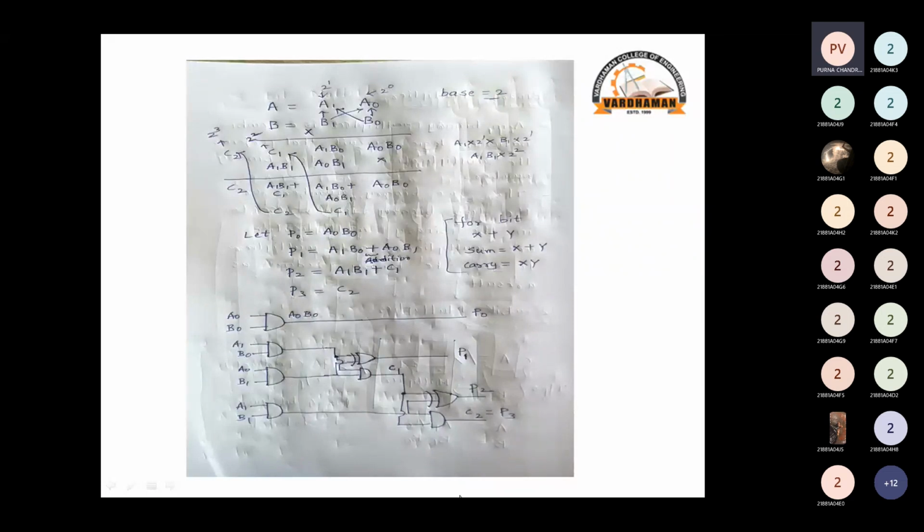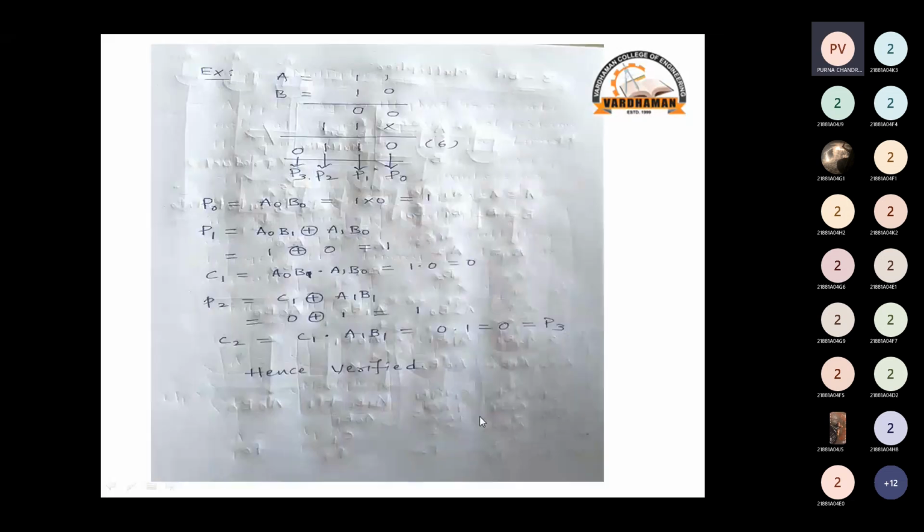This is C1, this is A1 B1, and the output is C2, which is A1 B1 into C1. P2 is equal to C1 XOR A1 B1. This is the sum expression, and this is the carry expression of a half adder.